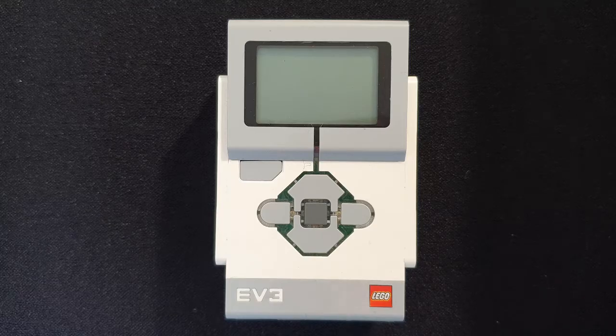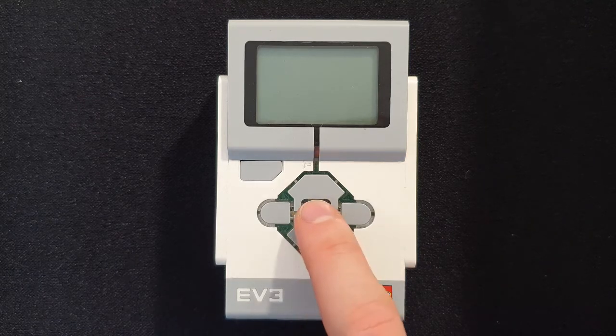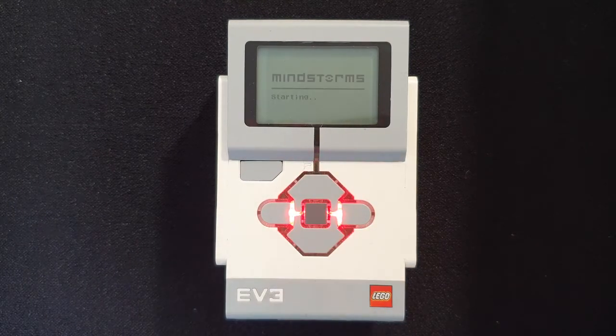Alright, here we have the EV3 brick. The first thing we want to do is turn it on. We can do so by pressing that middle button and the brick should turn red. It'll do this for about 30 to 40 seconds before it turns on.